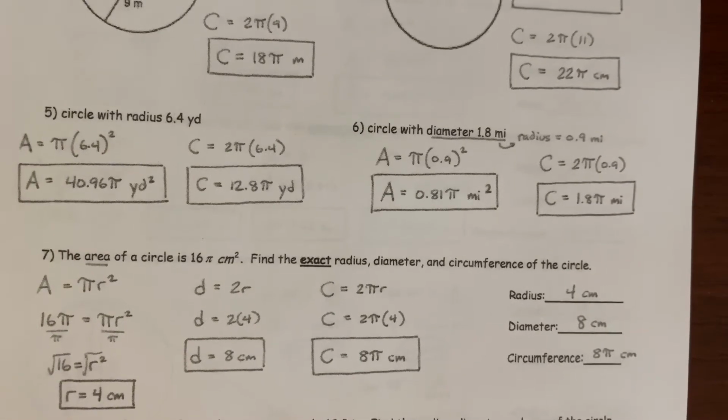Now, most of this math so far has been straightforward. Obviously, we have two formulas, we plug into those formulas, and we're done. 7 and 8 on this packet that you guys had started, they are going to involve a little bit more work. You are going to have to work your way backwards from information you have to information you need.